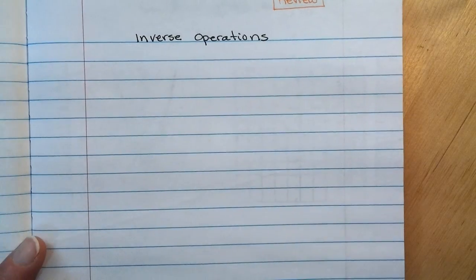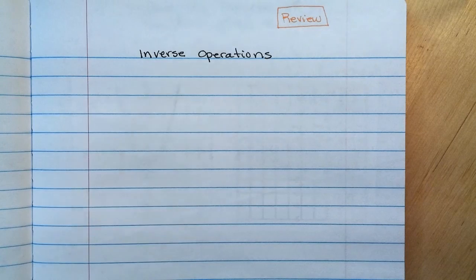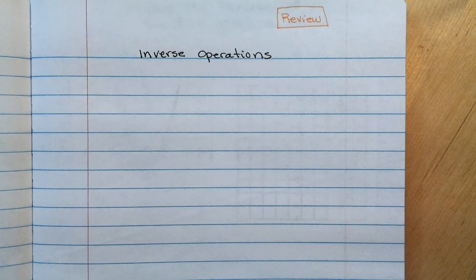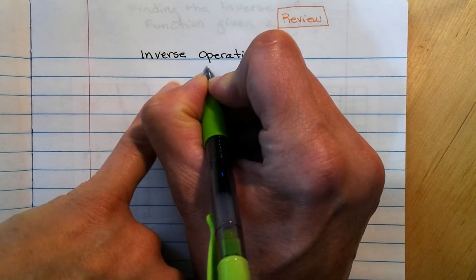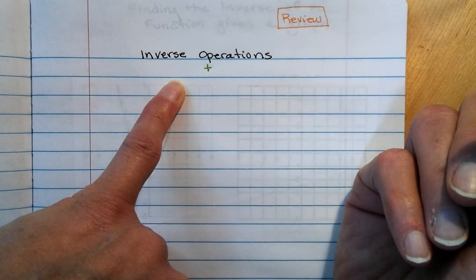Before we begin the main part of this lesson, we're going to do a little review on inverse operations. The thing that confuses students is when they hear the word operation, they think of order of operations, and they're not exactly sure what operations are. So operations are simply things that you do to manipulate or change the value of something.